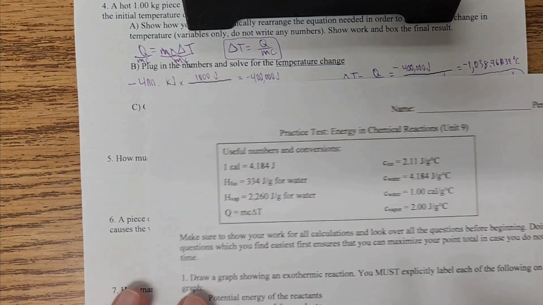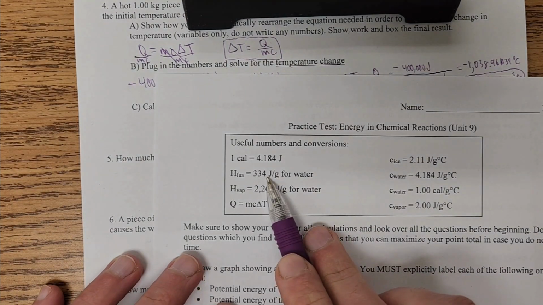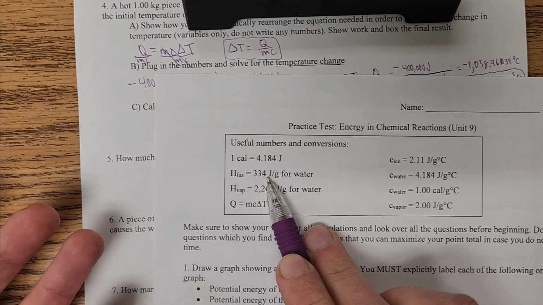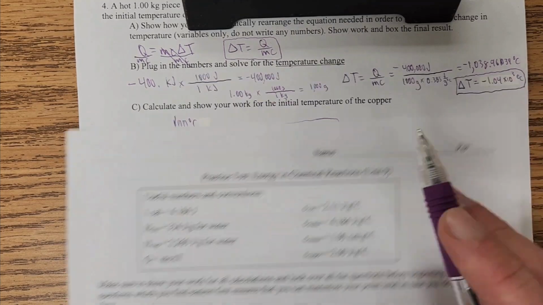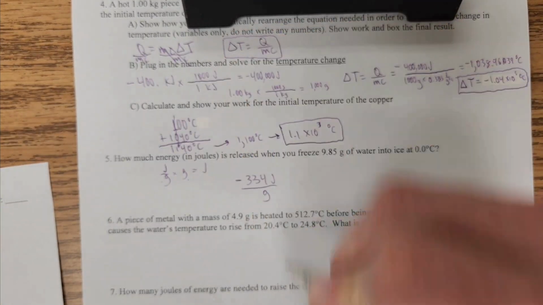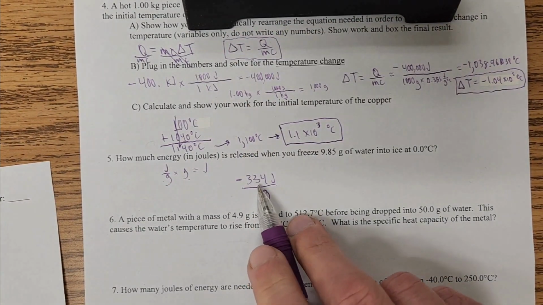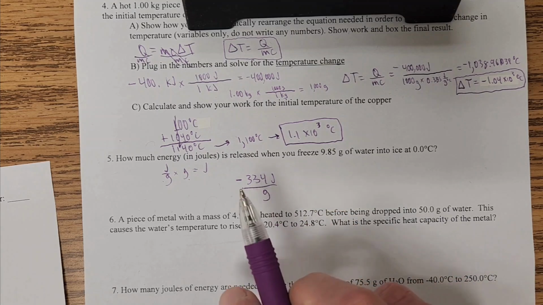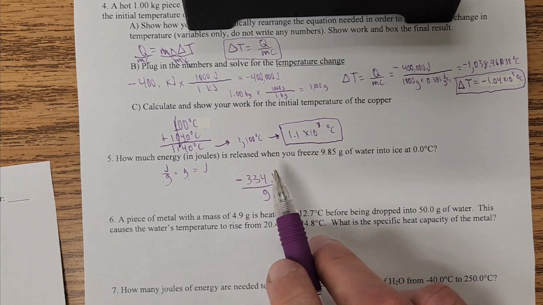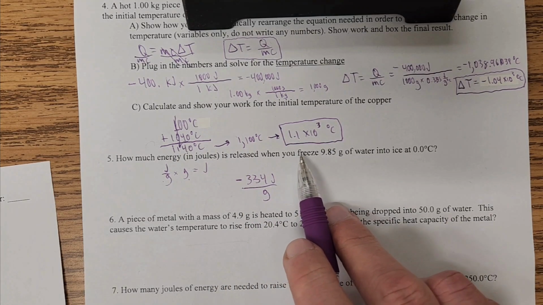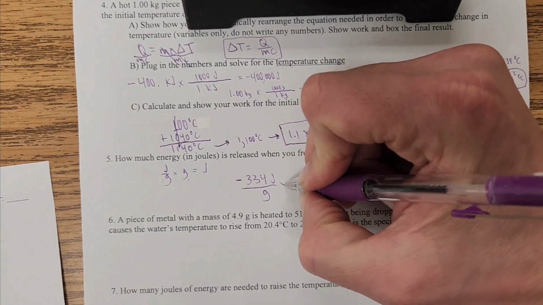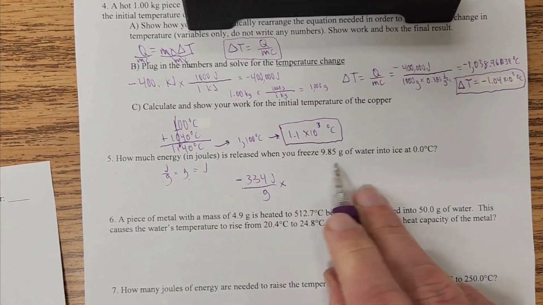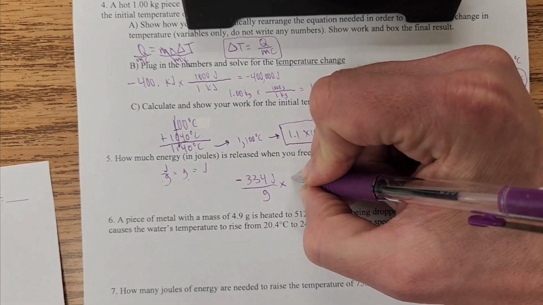Now, this is the amount absorbed when water ice is melting. If it's freezing, it's releasing energy. So that means negative 334 joules per gram when it's freezing. And I think I said that wrong a second ago, sorry. Negative energy when it freezes because it's releasing energy. When it's melting, it absorbs energy, and that's a positive number. All right. What I do then is times by grams, 9.85 grams to be specific.